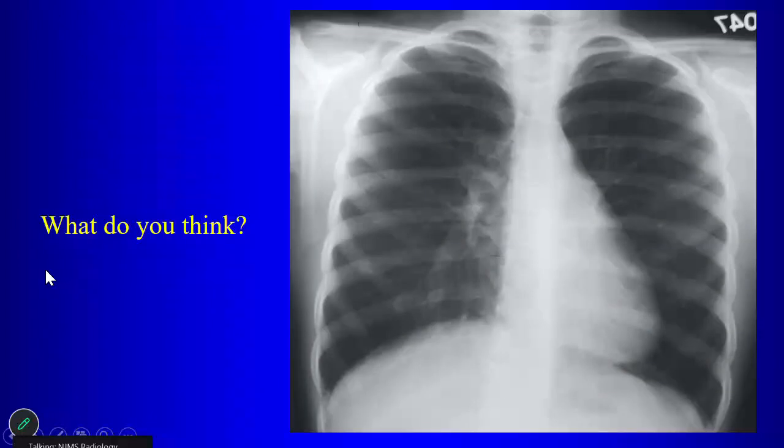Now, you said that the left lung had diminished vascularity, and you said the size of the left lung was, what did you say? So you actually used the word more lucent. So you put all that together, what do you get?